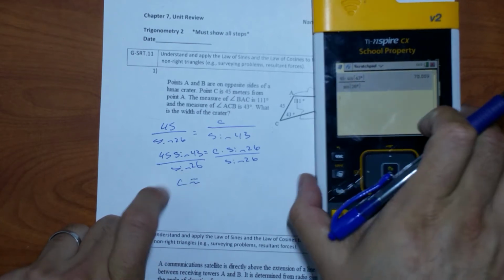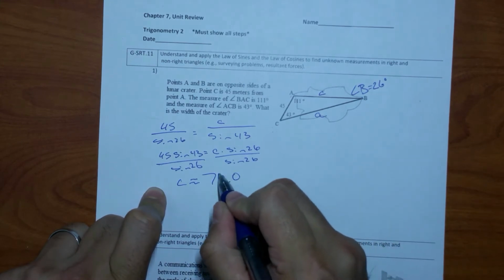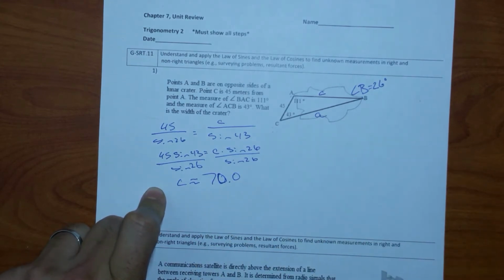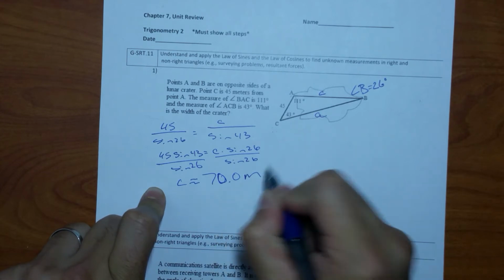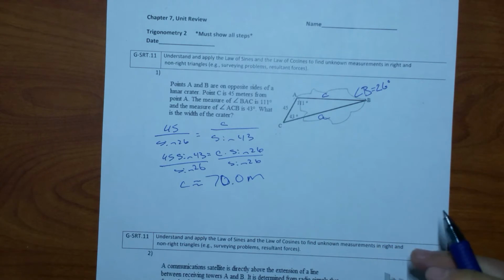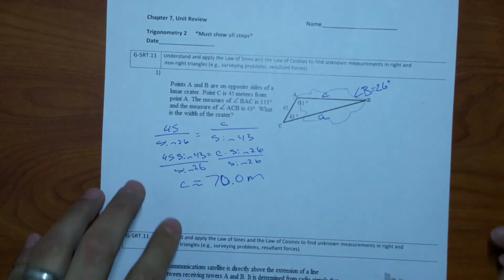The answer is going to come out to be 70. What are my units? 70 meters. Will we give them credit if we don't put the units? No. I'm going to round to a tenth on this one. Meters.